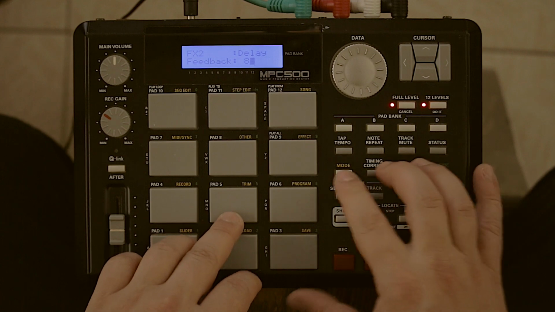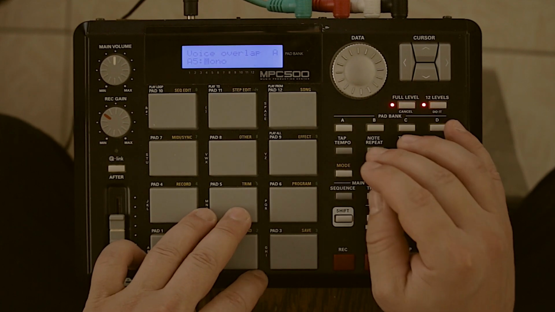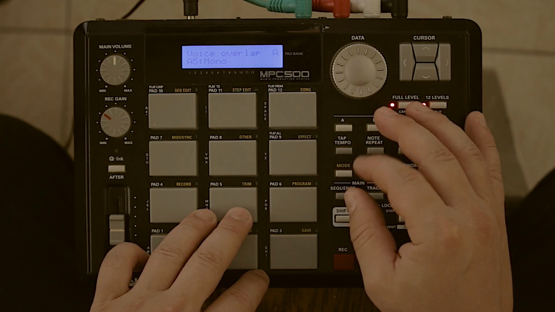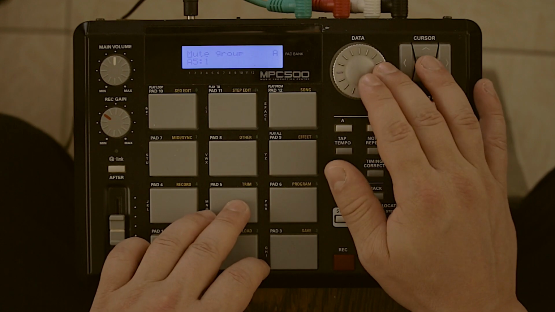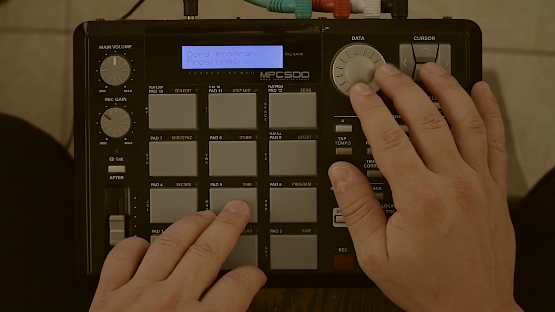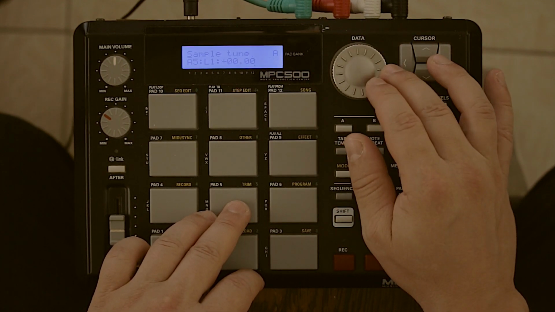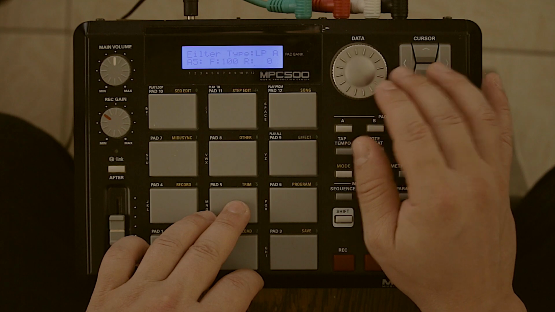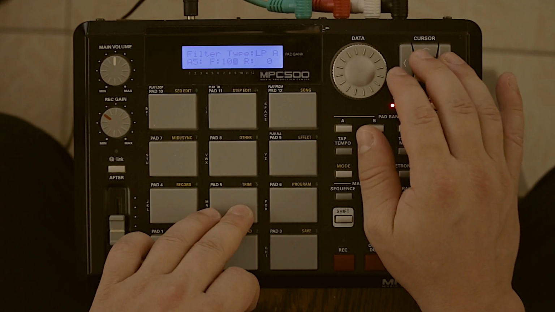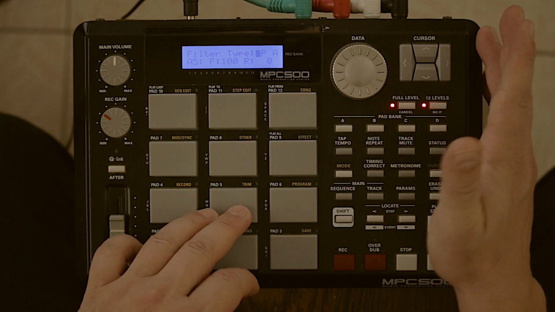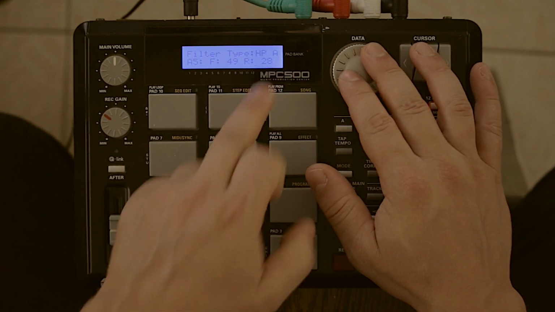Now, one of the cool things as well, if you go into the mode in program, we have low pass, band pass, and high pass for each individual pad. So if you go here, you'll get to the filter section. So filter, I can set this to a high pass. You got the frequency and resonance.